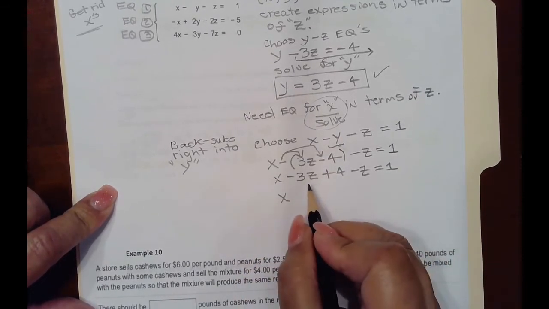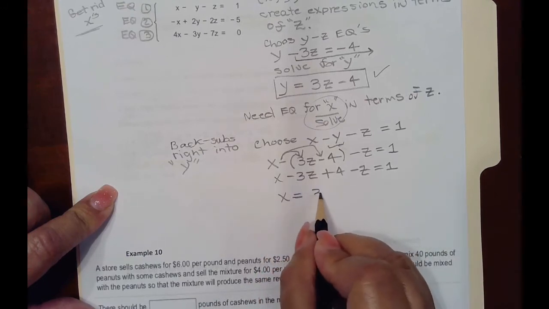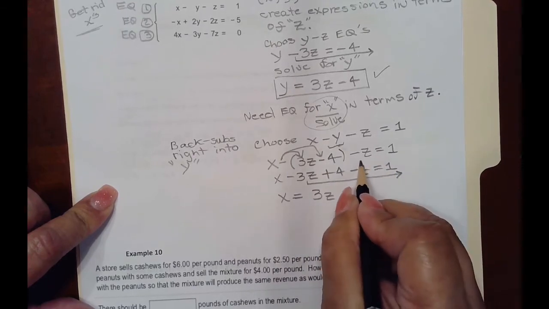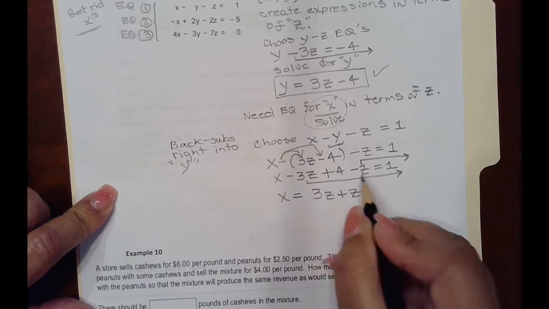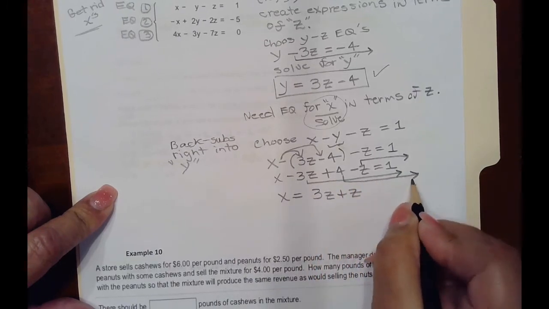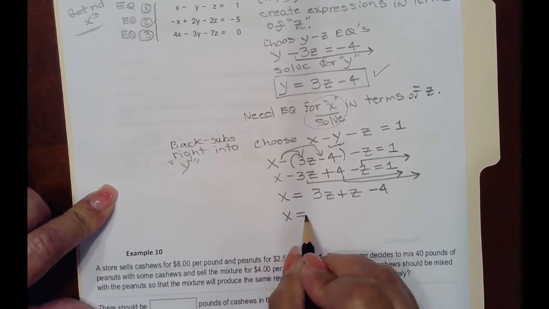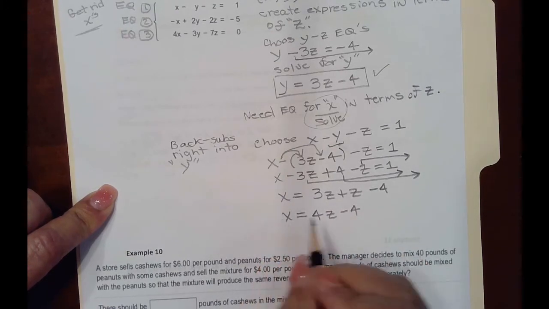Okay, so I'm going to bring this negative 3z to the other side. It would be positive 3z. This comes over here. I'm also going to bring this over here. That'll be a positive z once it jumps over there. And I'm also going to bring this 4 over here, and it's going to be a negative 4. So we now have an expression for x, which is 4z minus 4.